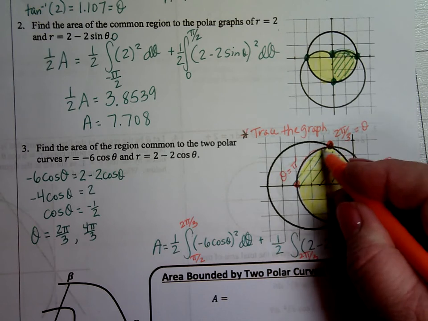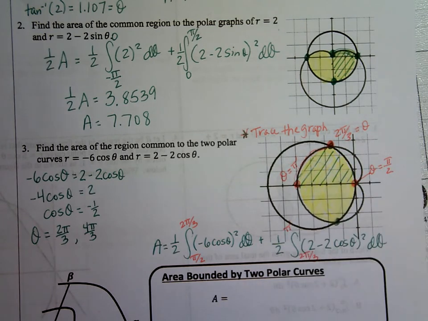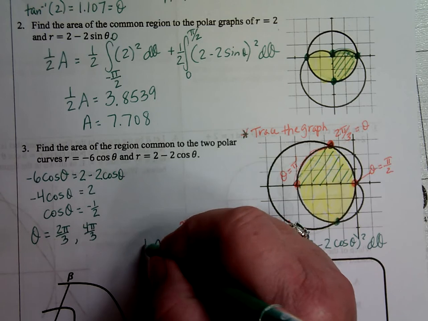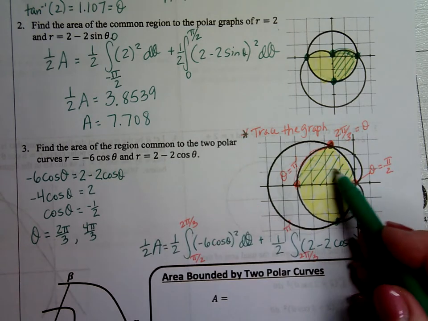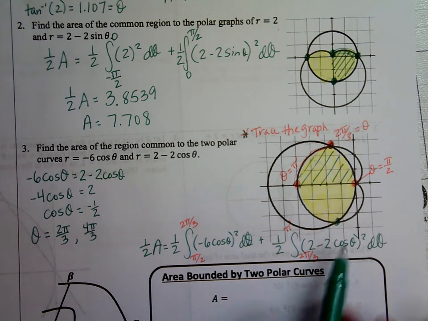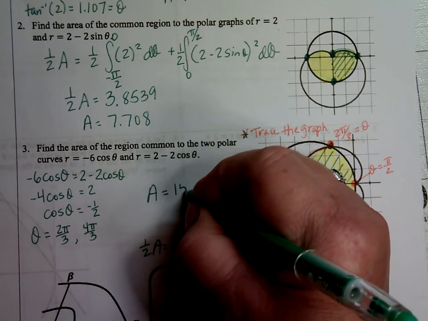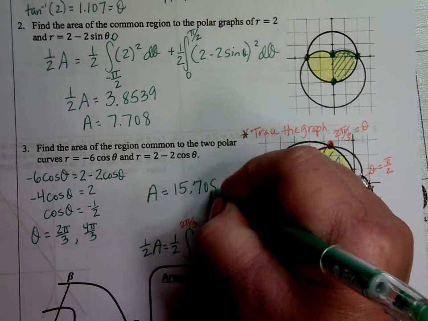And that goes to pi. And so you go to your handy-dandy calculator and you get that value. Oh, by the way, this is only half, right? Because I'm using symmetry. So when I get this answer, I want to double it. And so once you put that all together, that's going to give me an area of 15.708.